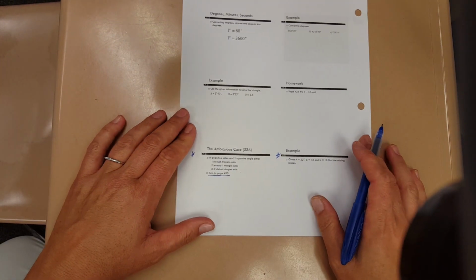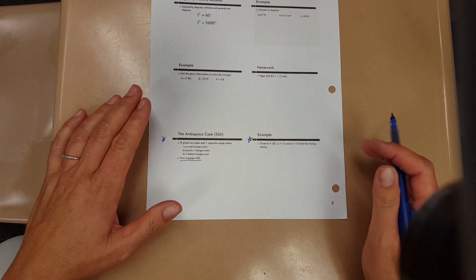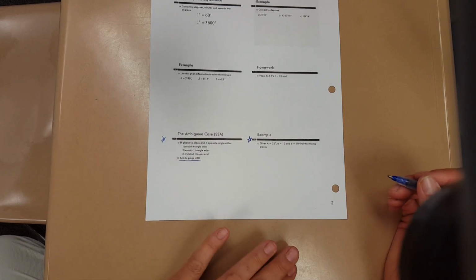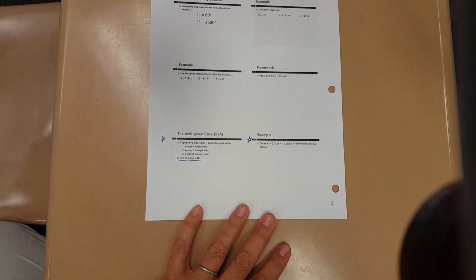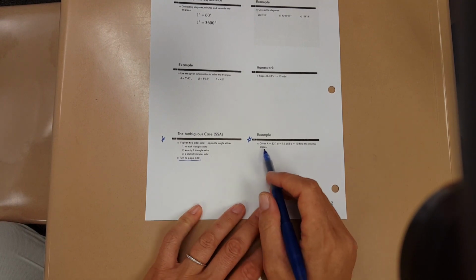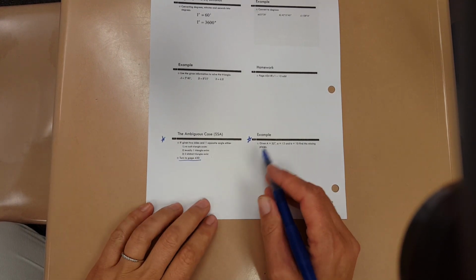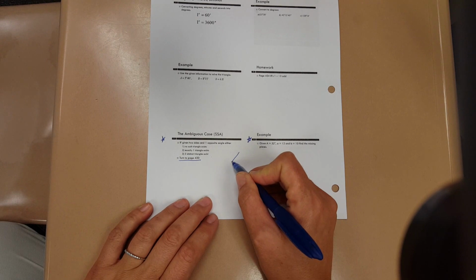Okay, so hopefully you can see. I wish this was bigger, but it's not. So we're just gonna deal with it. You've got it on your slides in front of you, and hopefully you'll be able to see my handwriting. Okay, so we're gonna start by drawing our triangle.